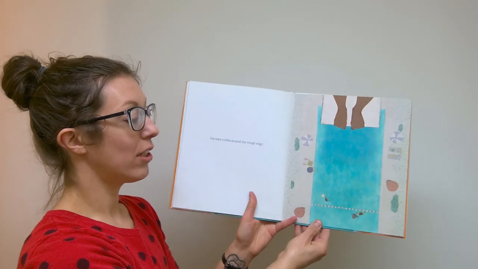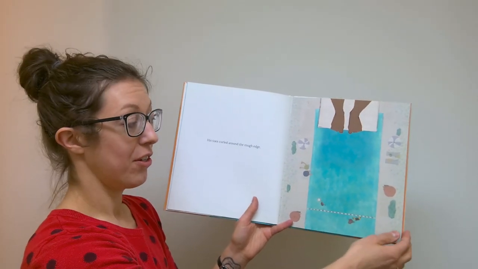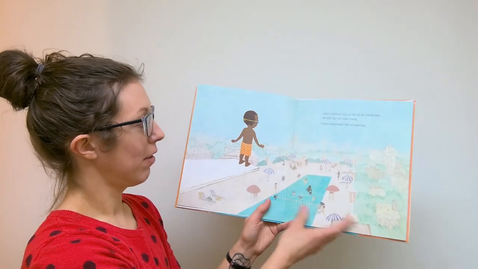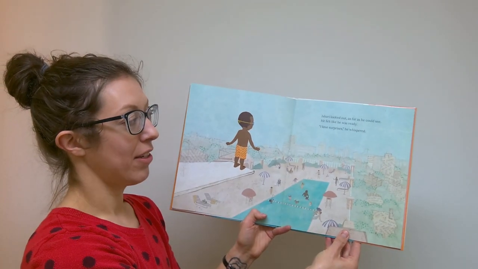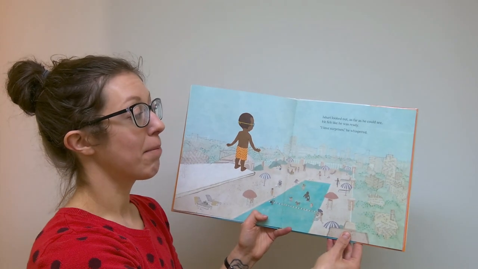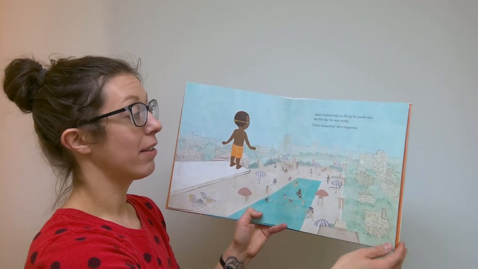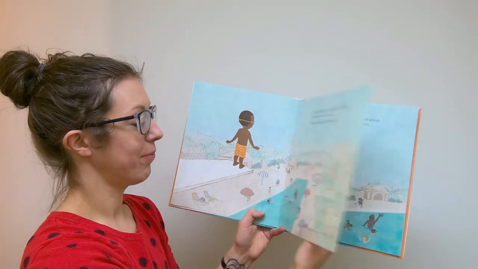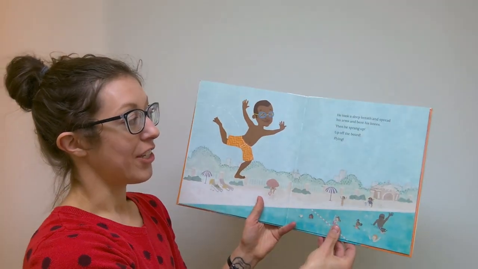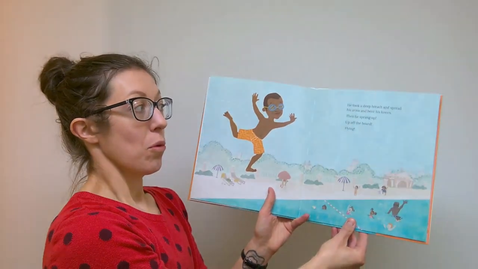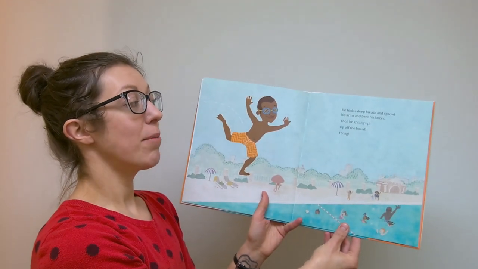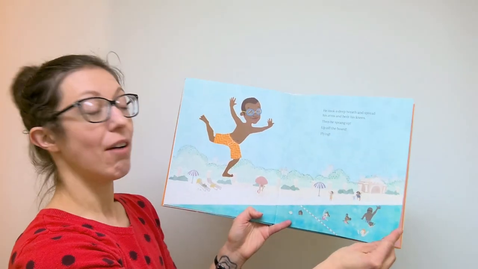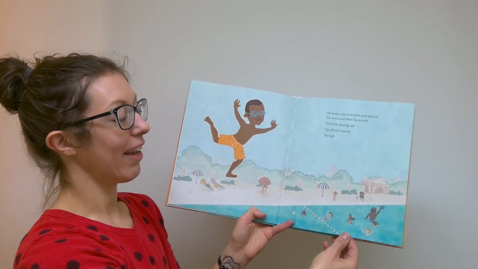His toes curled around the rough edge. Oh man, he's so high up. Jabari looked out as far as he could see. He felt like he was ready. "I love surprises," he whispered. He took a deep breath and spread his arms and bent his knees. Then he sprang up off the board, flying.